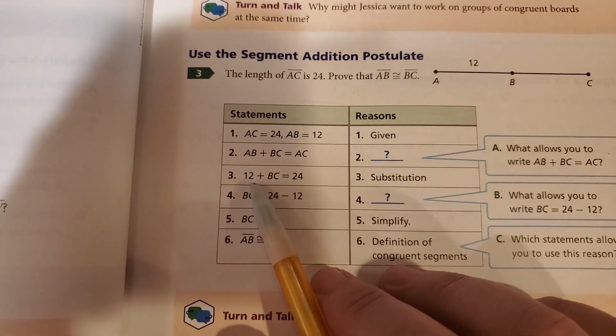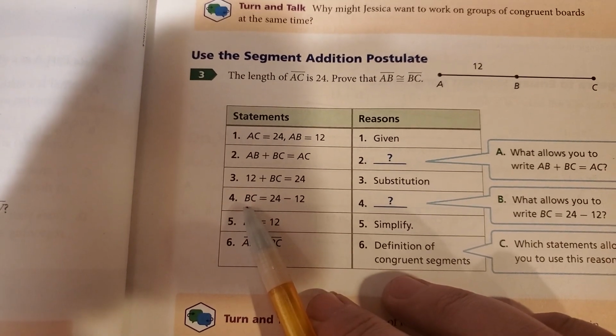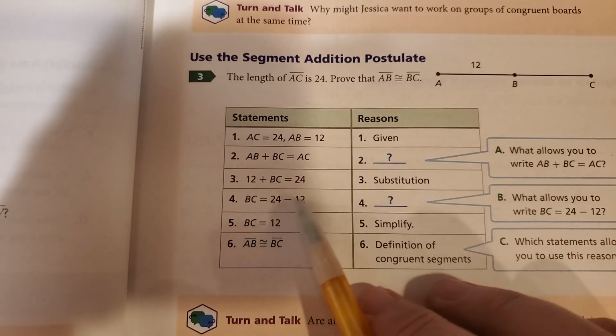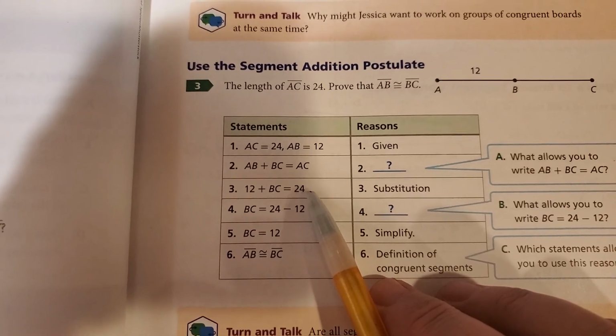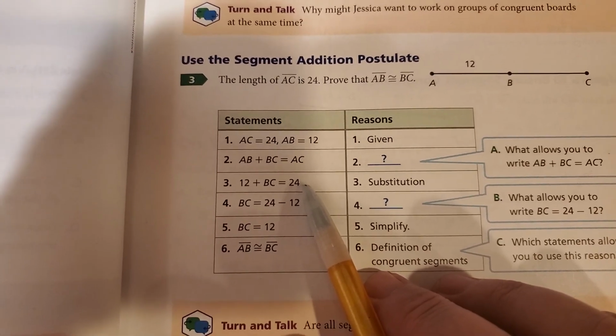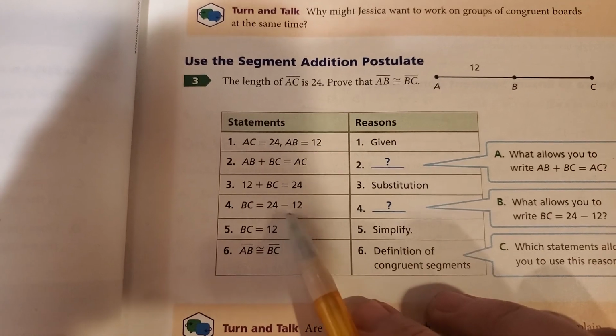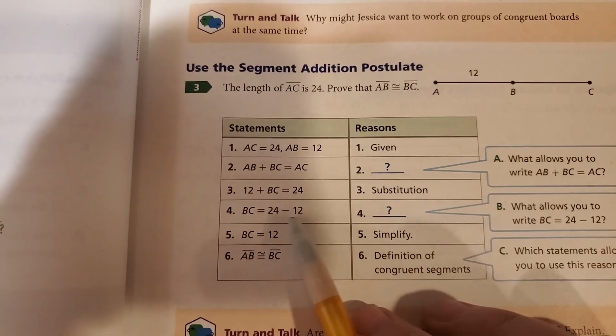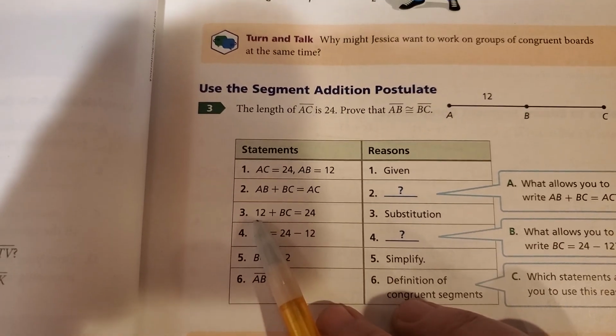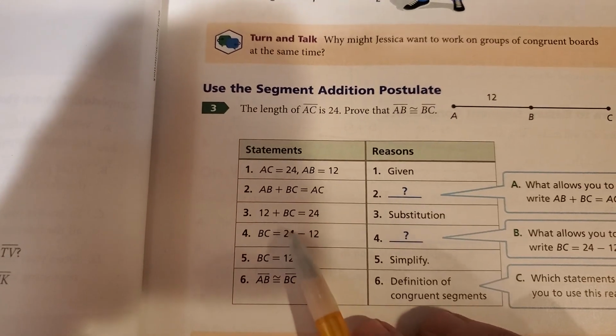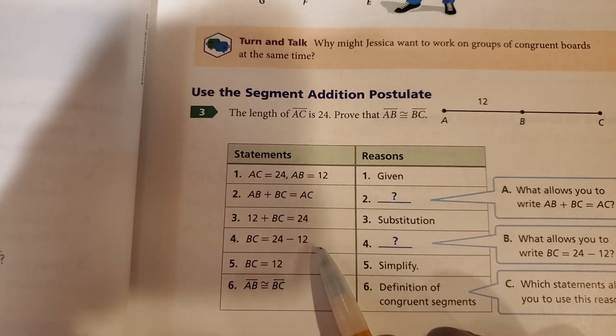And then all of a sudden the BC is by itself. And then over here, I had a 24 by itself, but now all of a sudden there's a 24 minus a 12. So that 12 that was over here on the left is being moved over to the right.